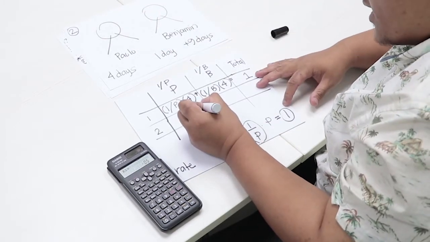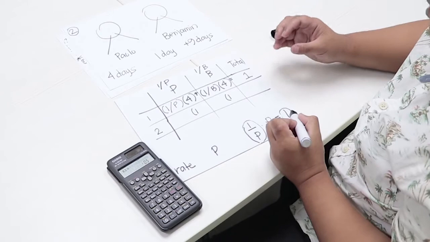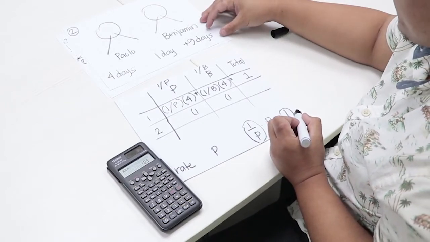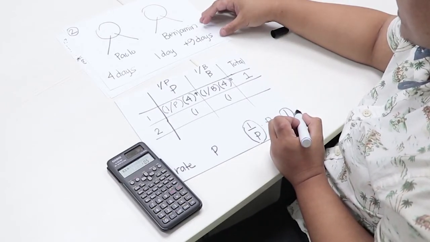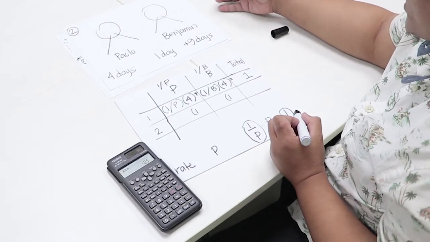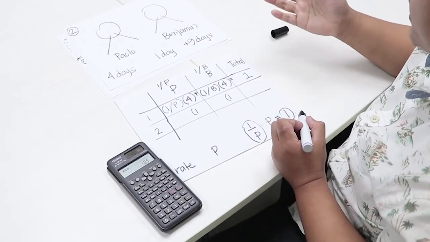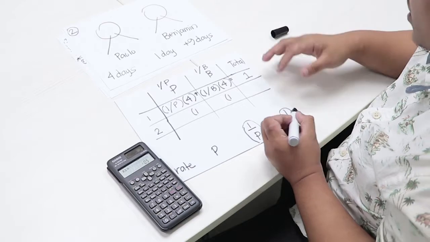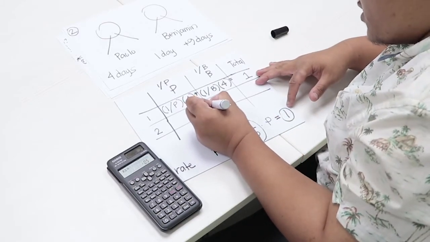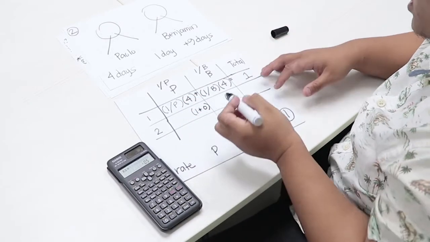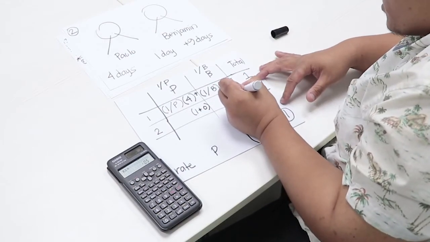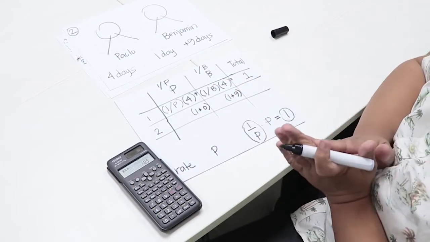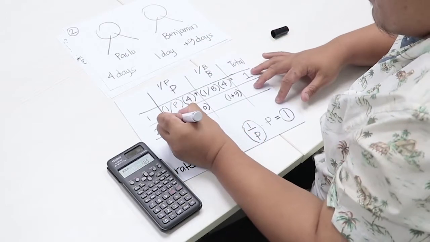So, 1 day, okay? And then for some reason, umalis si Paolo, no? And then Benjamin has to work for an additional 9 days. So si Paolo umalis, 0, wala na siyang naitulong. Si Benjamin tumuloy pa, plus 9 days. Okay? Then same rate pa rin, of course.